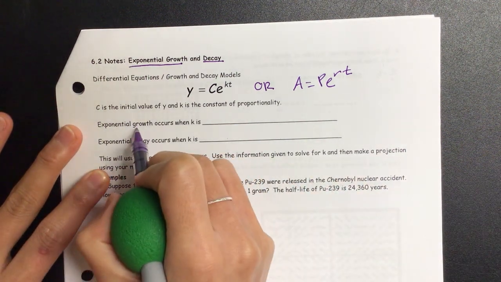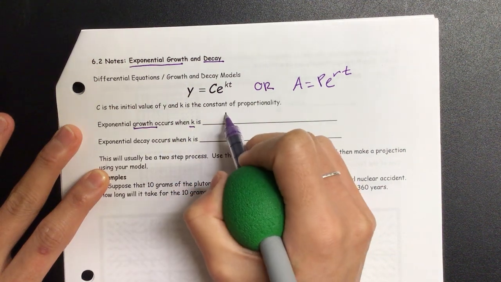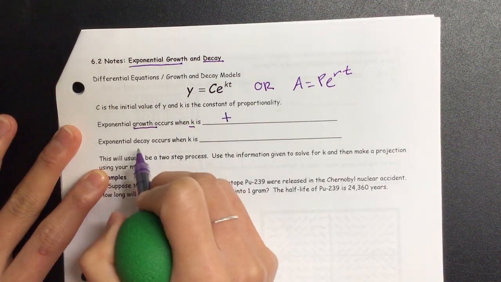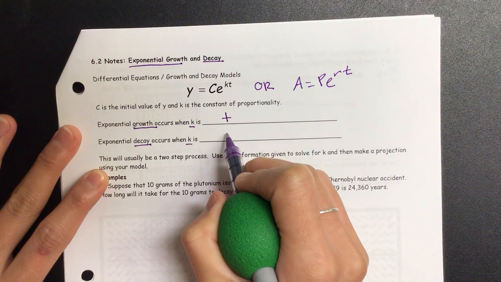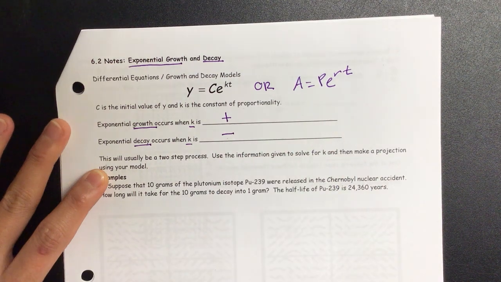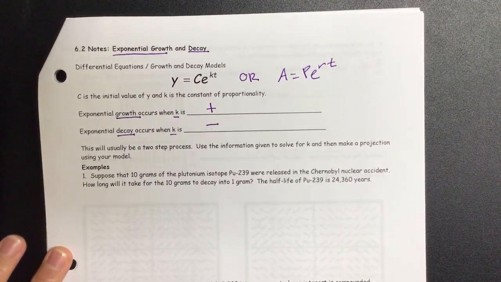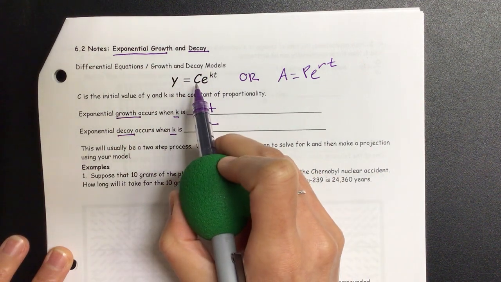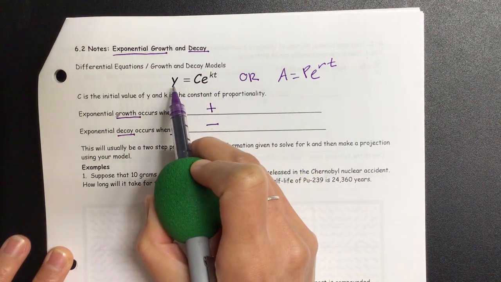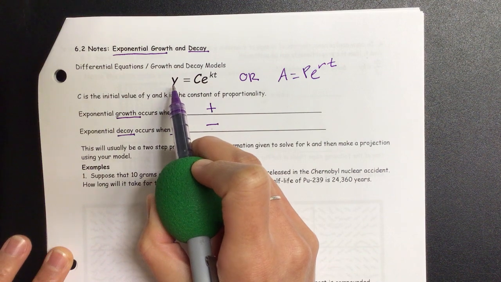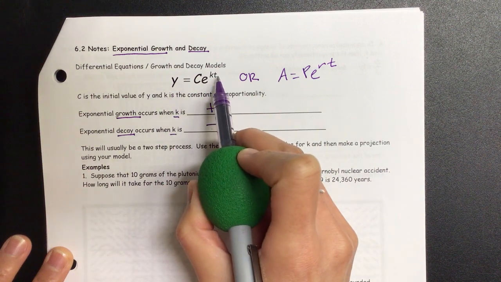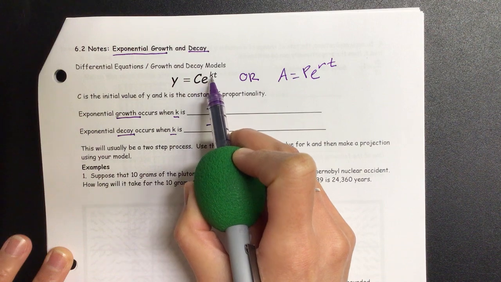Exponential growth is gonna happen when the k value is positive. Then what can we say about the k value if it's a decay? It is negative. Just to refresh, listen up, because I'm not writing all the pieces on the side like I did last year. C is the original amount at the beginning. y is the end result that we want. t is a time in years, and k is going to be the rate.